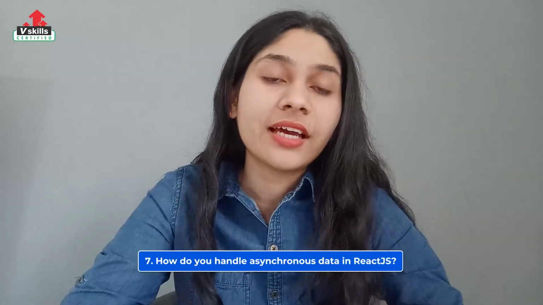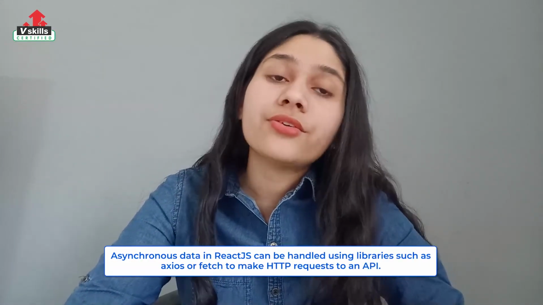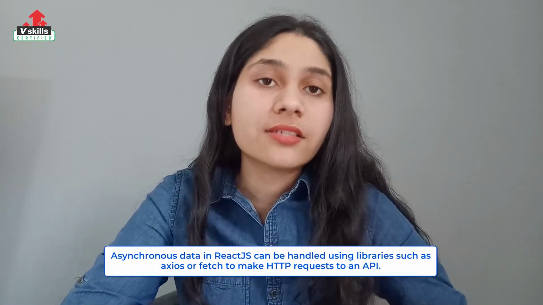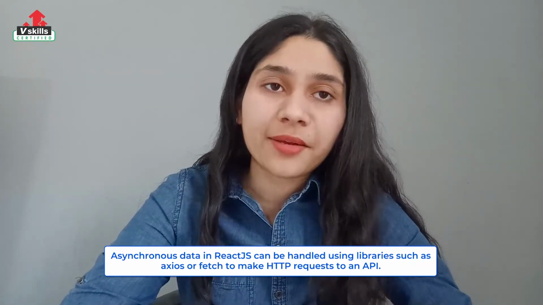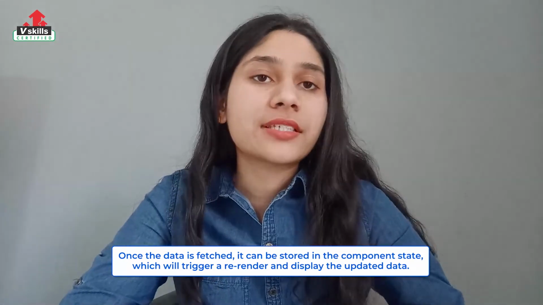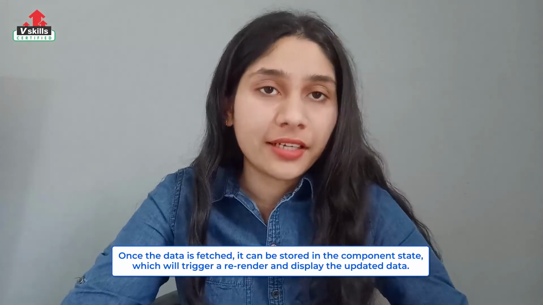Question number 7. How do you handle asynchronous data in ReactJS? Well, asynchronous data in ReactJS can be handled using libraries such as Axios or Fetch to make HTTP requests to an API. And once the data is fetched, it can be stored in the component state, which will trigger a re-render and display the updated data.